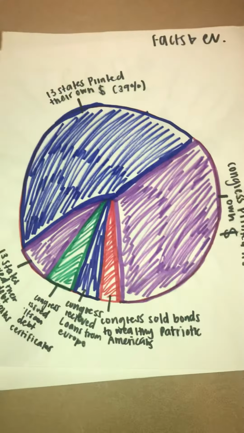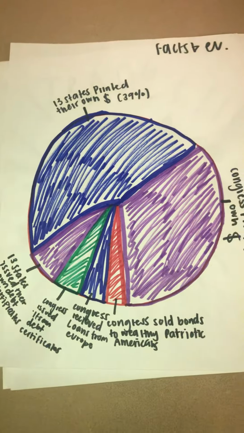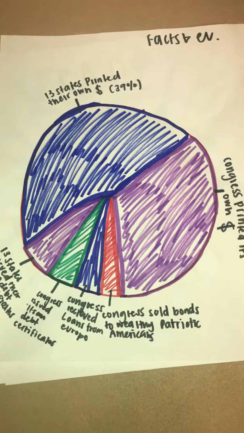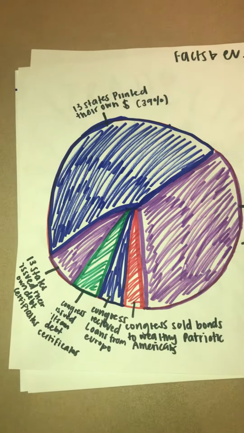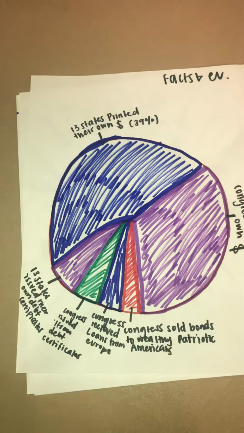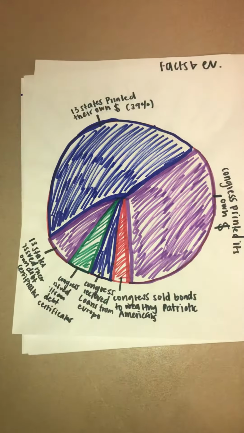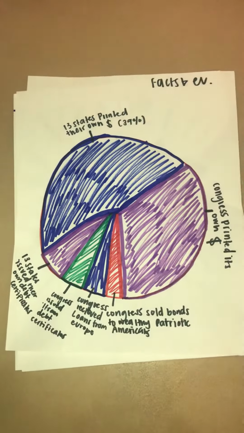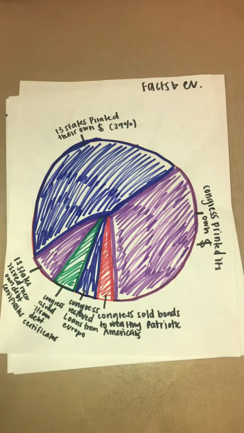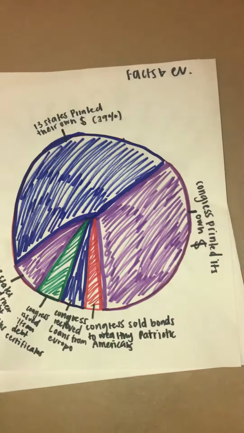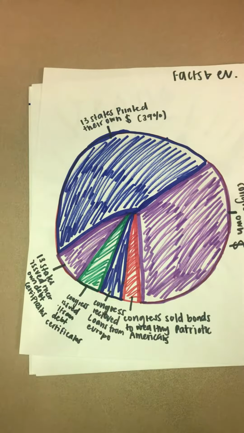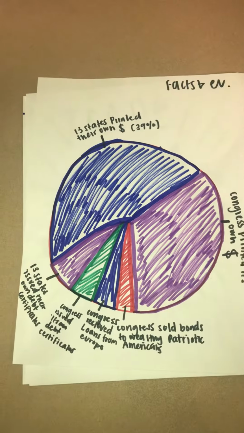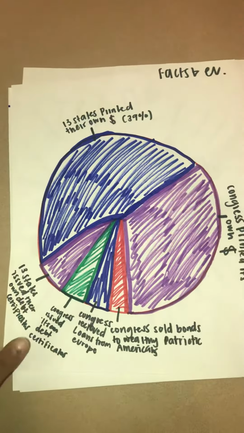To help raise money, federal bonds were issued by the government. 13 states printed their own money, 39%. Congress printed its own money, which is 28%. The 13 states issued their own debt certificates, which is 14%. And Congress issued its own debt certificates for 10%. Congress received loans from Europe, which is 6%, and Congress sold bonds to wealthy, patriotic Americans, which is 3%.